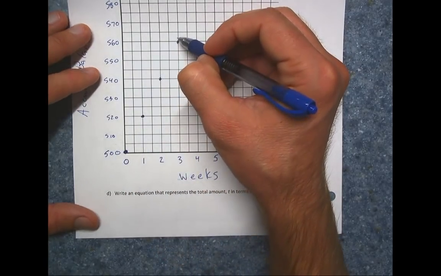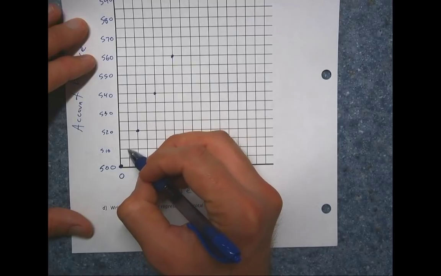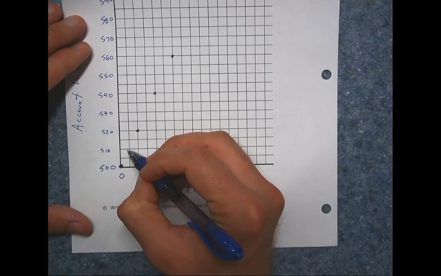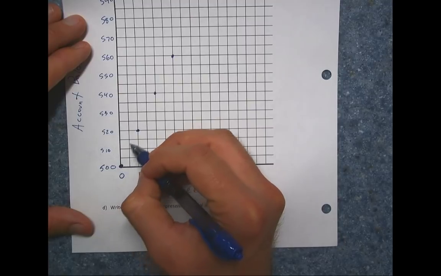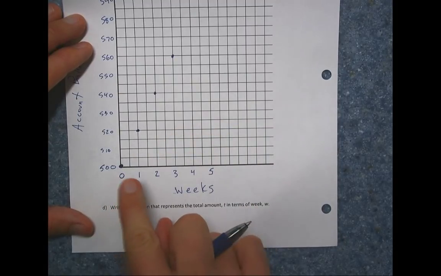And some of you are going to want to connect it. But again, don't connect it because he's not putting money in. If you connected it, you'd be saying he has $510 after half a week. But that's not true because once a week he's putting money in. He's not putting money in halfway through the week. So I can't connect this line and include all of this data that's in between. Just positive integers, whole numbers.